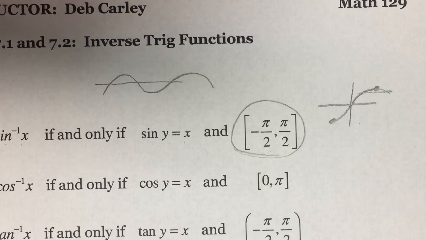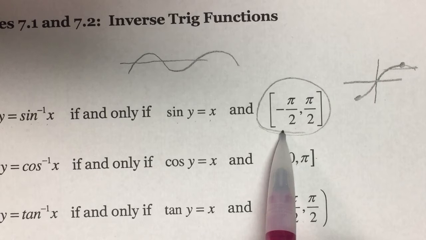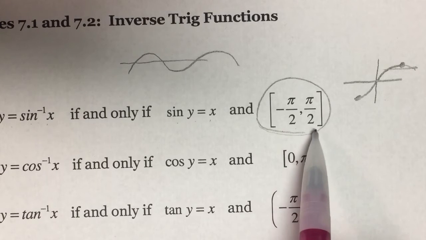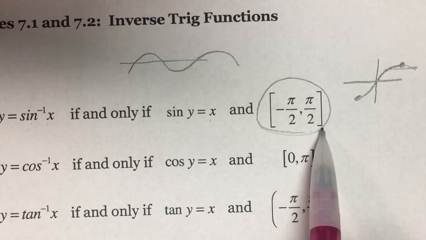Okay, so basically what we're saying is, when we talk about the inverse functions, we have to go with these restricted domains. And these are going to be important for the rest of the course. Okay, so for sine, that restricted domain is from negative pi halves to positive pi halves. Notice it's bracketed, so it's inclusive.